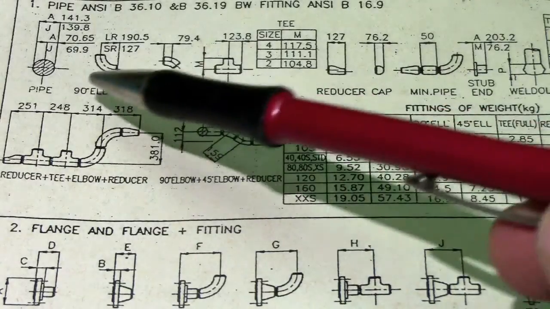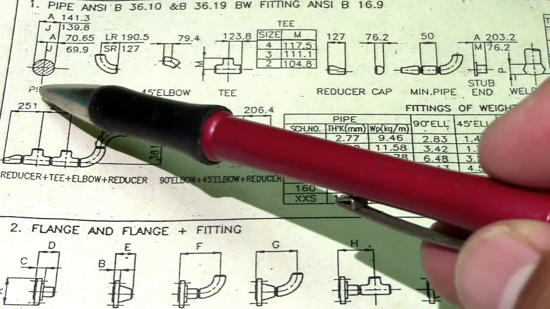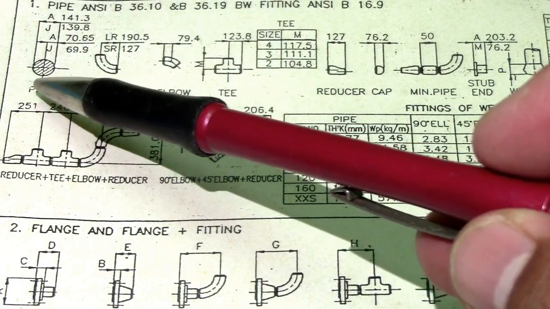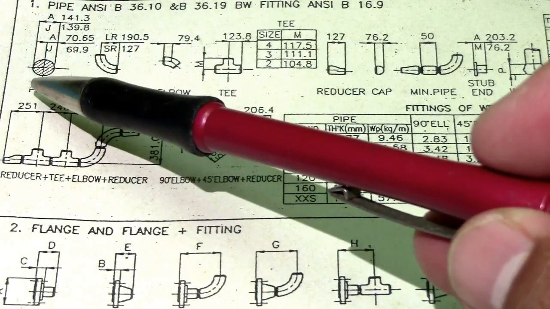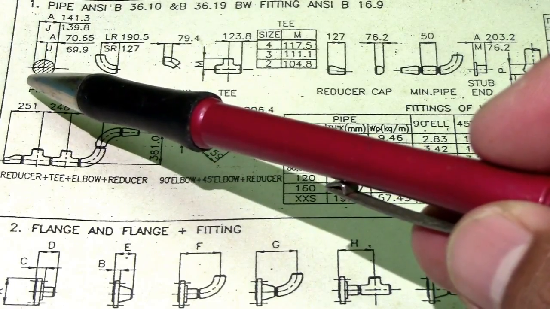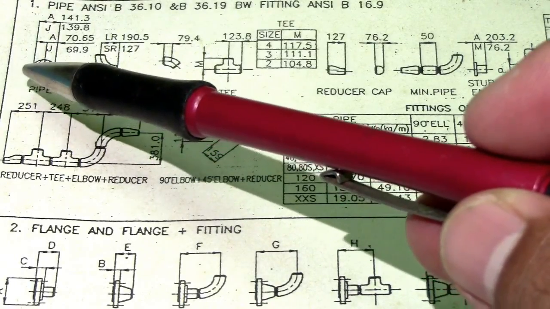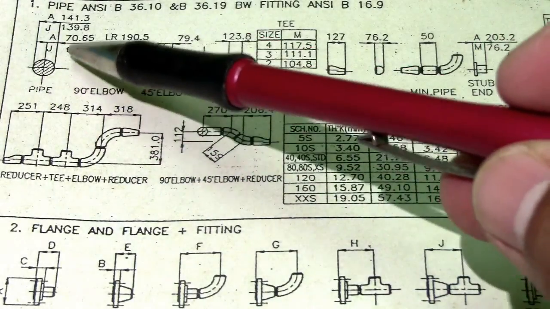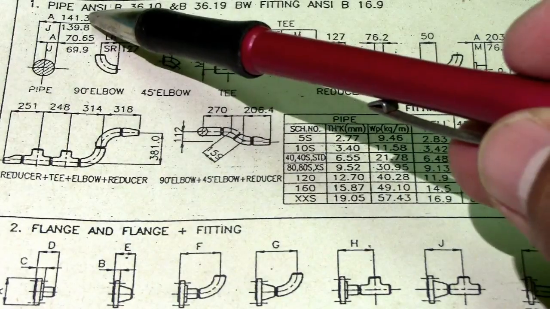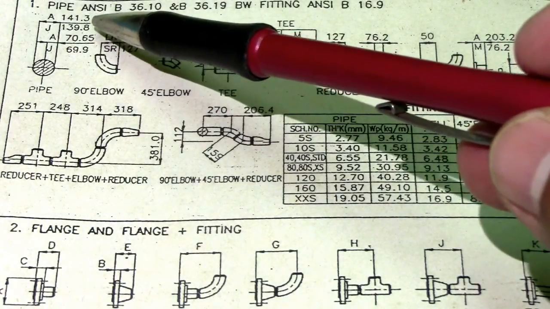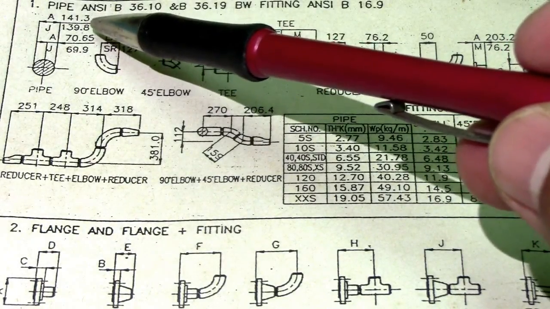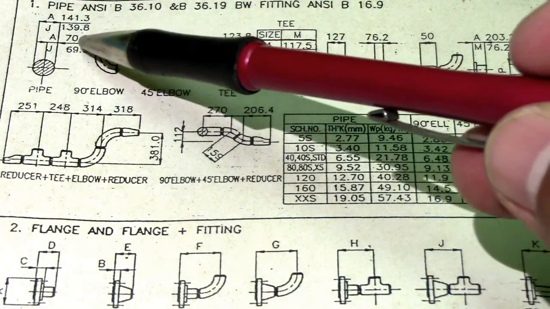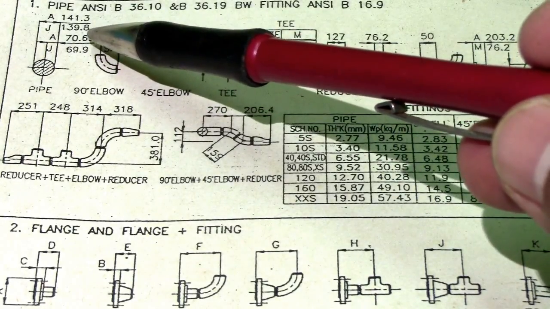Okay, so we will start from 5. So this is for nominal 5 inch size. So this is the outside diameter for the dimension. Okay, they have 141.3 and the radius is 70.65.